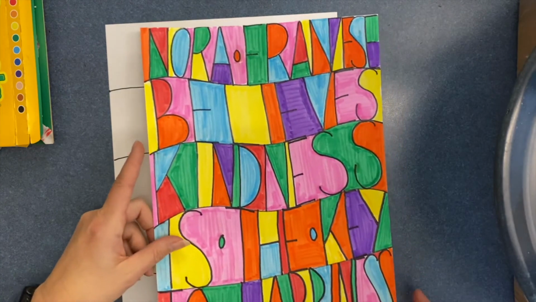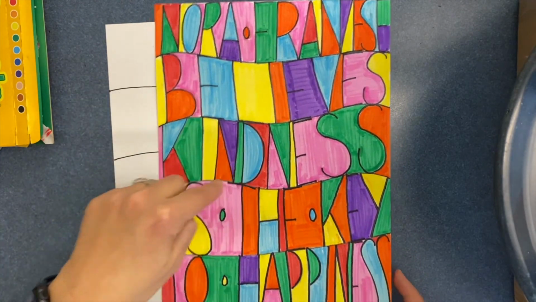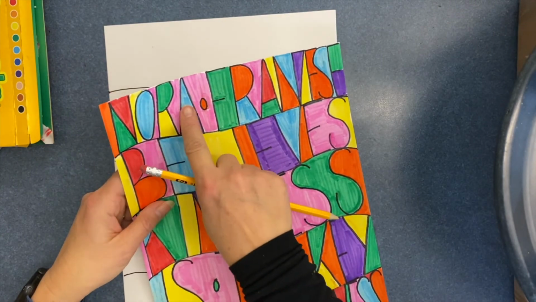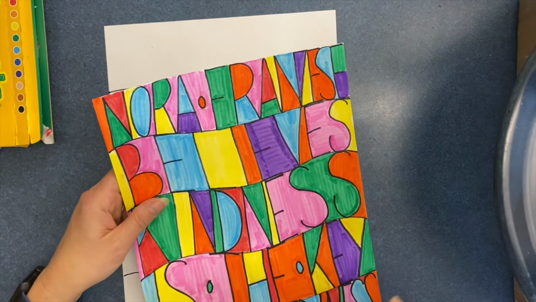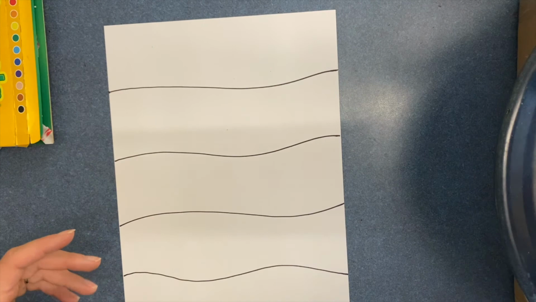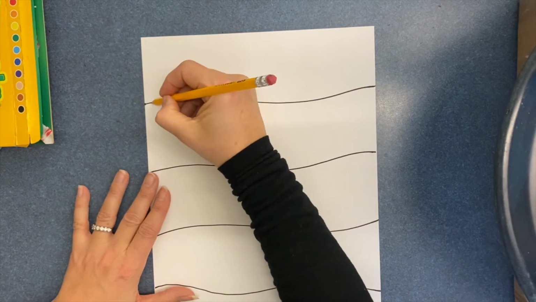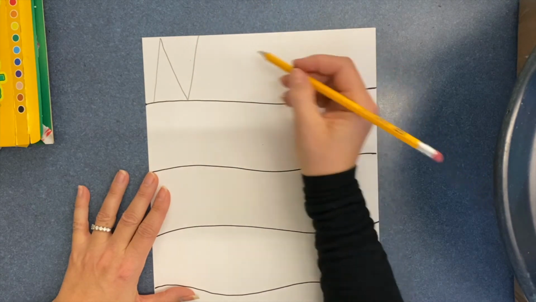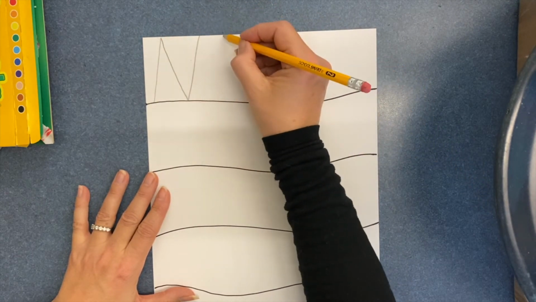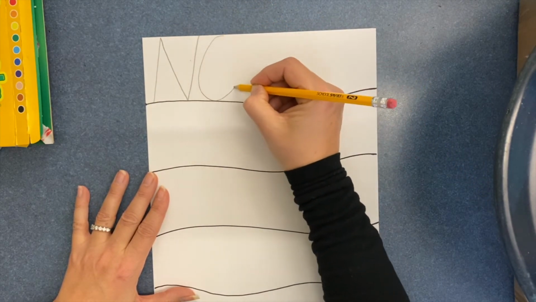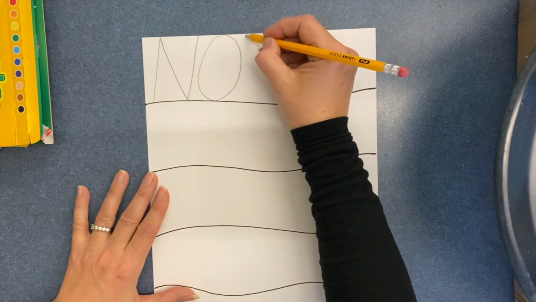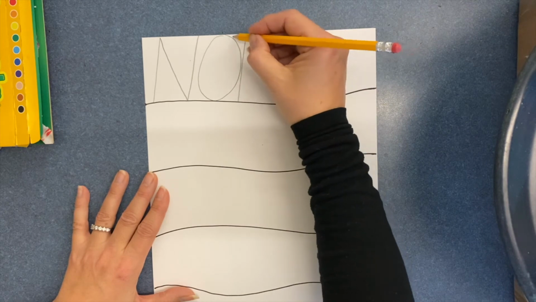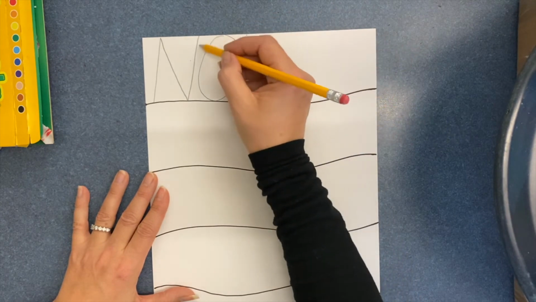Just like in the design, Nora Franzese believes kindness is the key to happiness. We're just going to use my words, my name. You use your name. Don't use my name, that would be silly. Okay, so again, I stretch out my letters. So N, fill it up from top to bottom. O, nice and big, fill in that space. R, see when I touch, this becomes a shape and that becomes a shape, and then that's another shape.